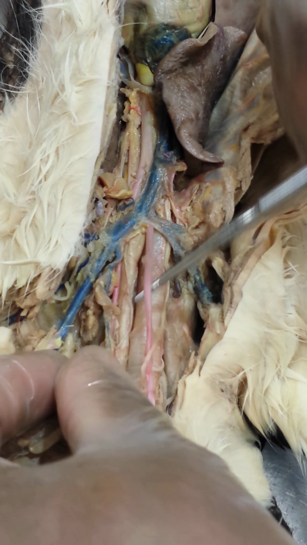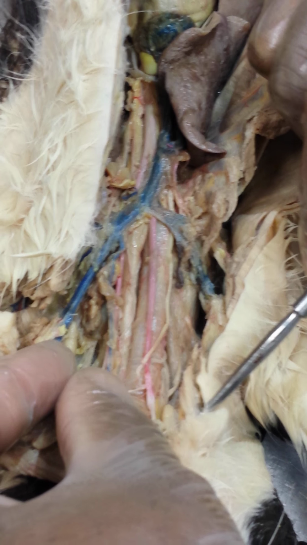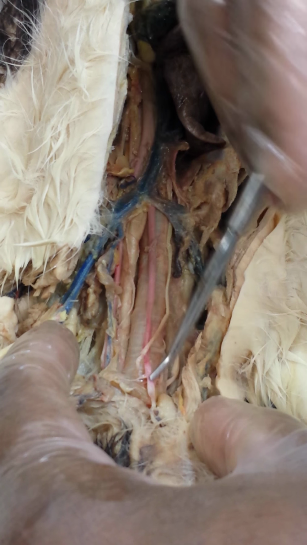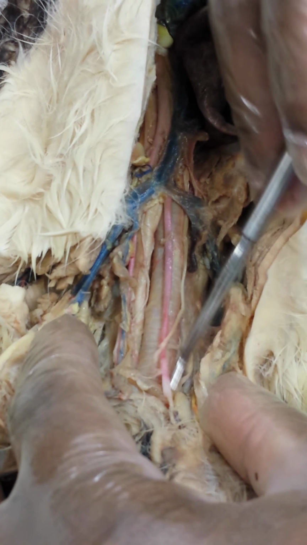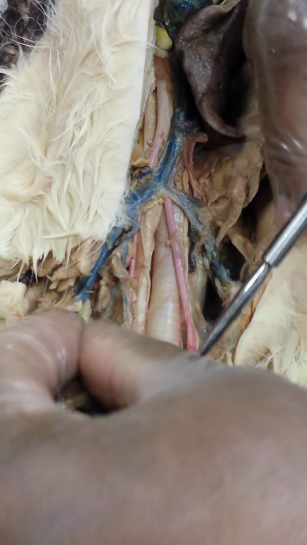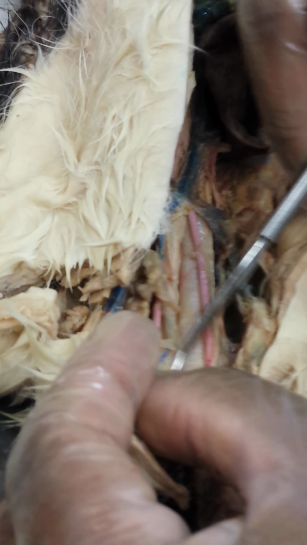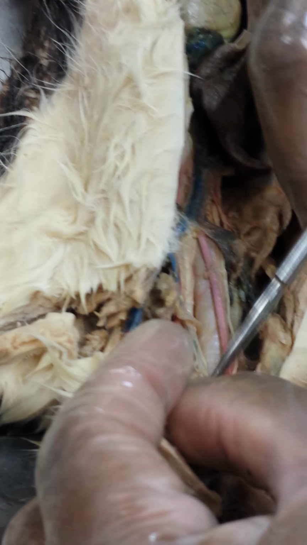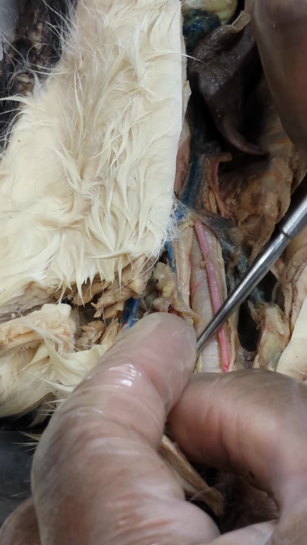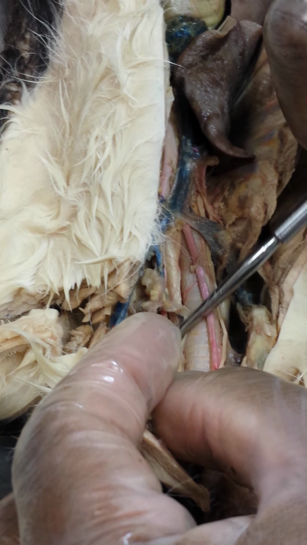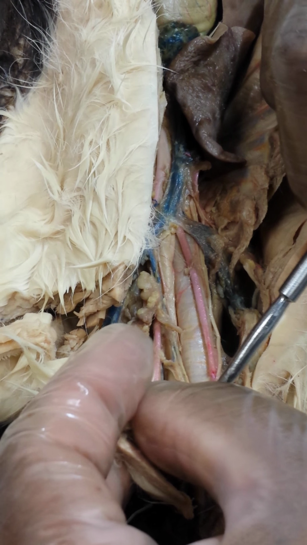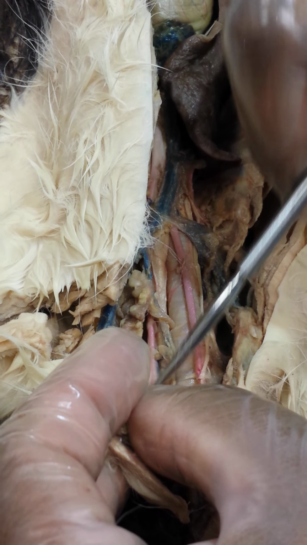They will continue on into the neck and divide or bifurcate into internal and external carotids. It's not well visualized here, but your internal carotids will supply the brain and the orbits, and your external carotids will supply the facial and skull region. Okay?